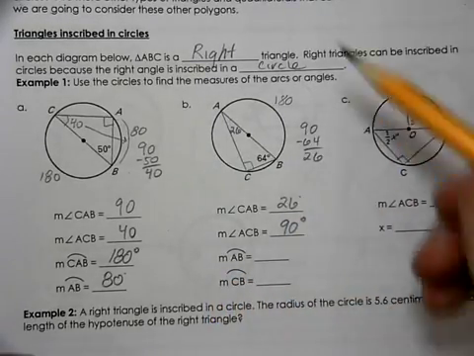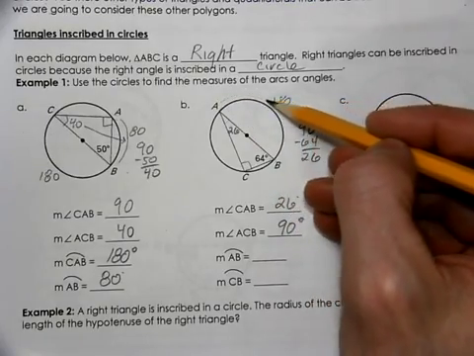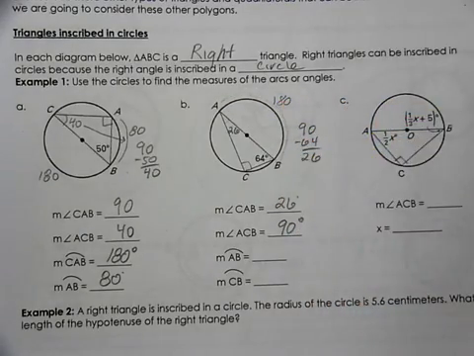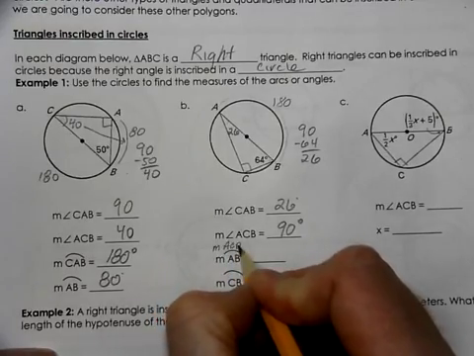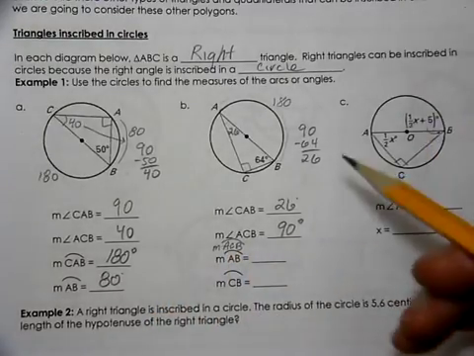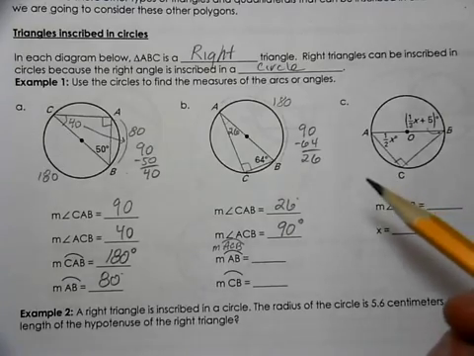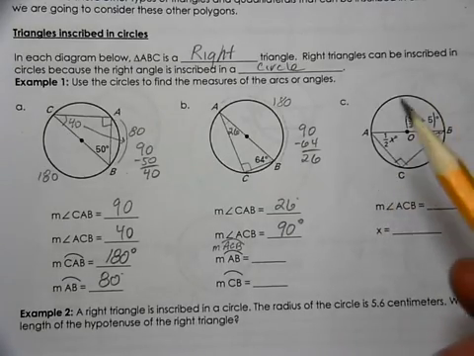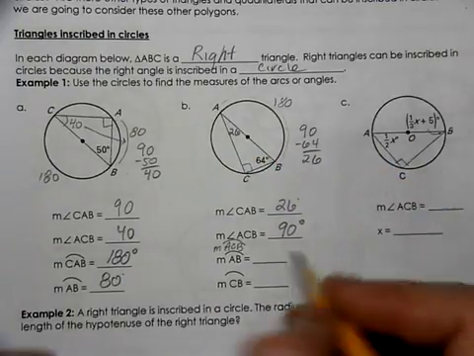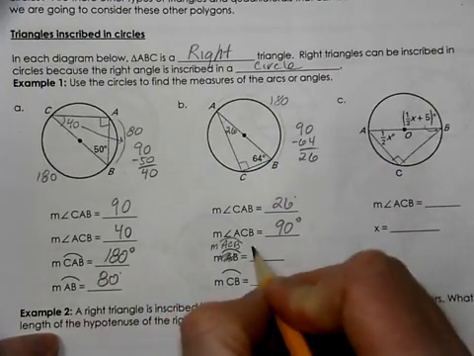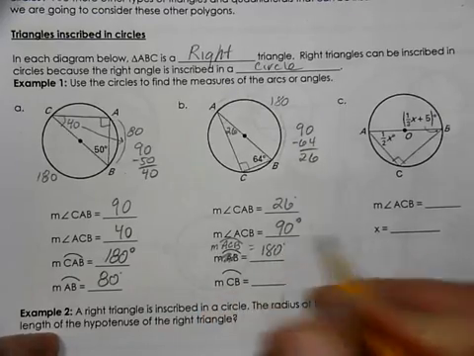The measurement of arc AB. Well, we just mentioned that this should have been written with three letters. Because if it's a semicircle, the correct notation is to have it with three letters. So ACB, either way you think about it, we would consider that to be 180 degrees.